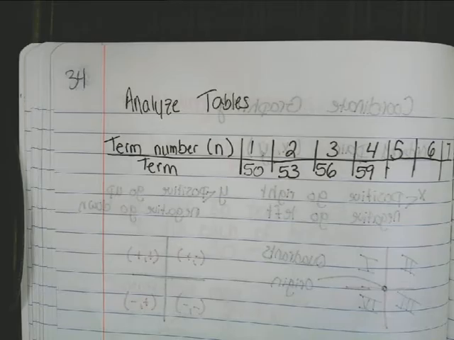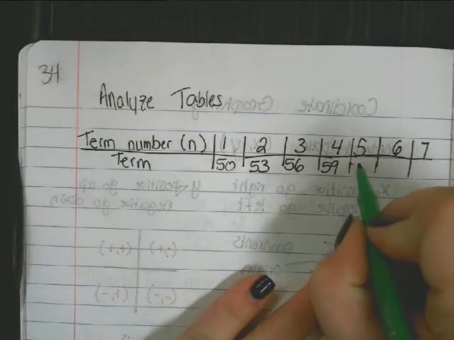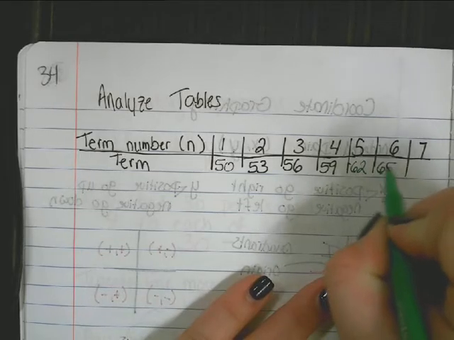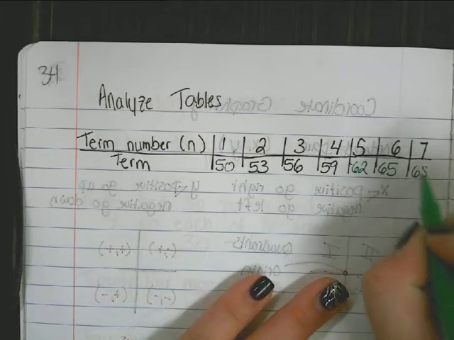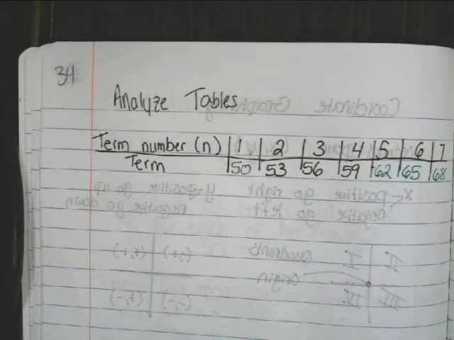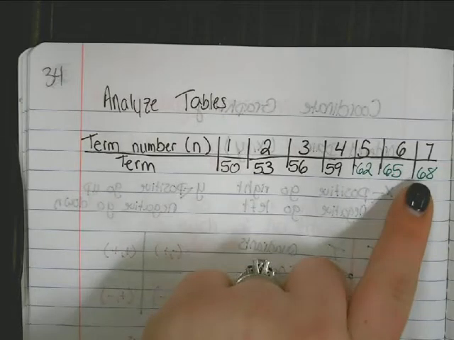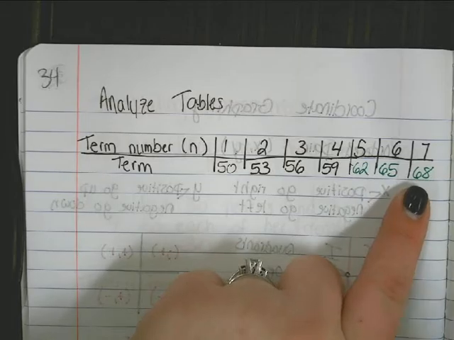So what would term 5 be? 62, then 65, then 68. Okay? But now let's say I want to find the 100th term. I'm only at term 7 and I'm already at the number 68. Do I really want to continue my table all the way out to 100?